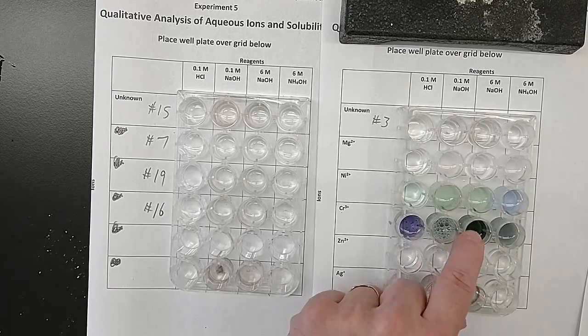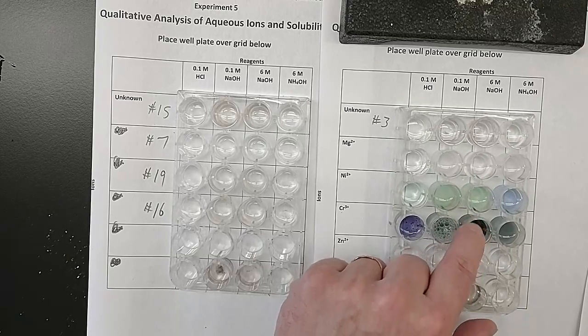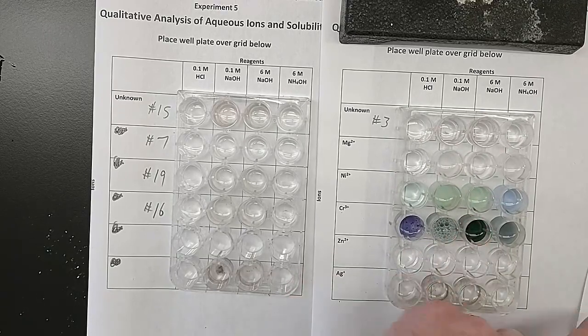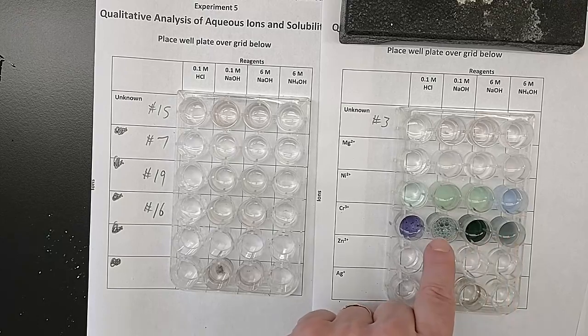This one, if you look carefully, you can still see the line from the grid underneath it. So this is a clear, dark, even green. And then this last one is a cloudy green that's the same as this.